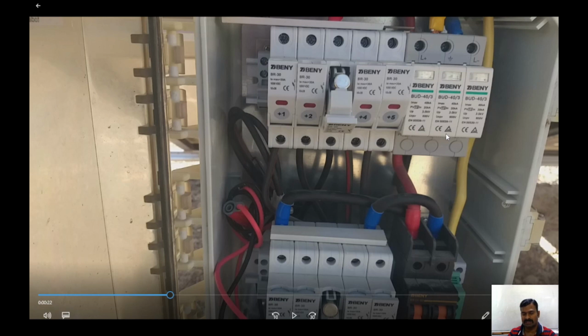Based upon the current rating and the voltage rating of the devices, these SPDs are going to be different. Just before the load we may have a metal oxide varistor or TVS diodes. When you are connecting near the panel, we may have an SPD of the GDT type, or we may have the metal oxide varistor type, based upon the voltage ranges and the expected surge current.